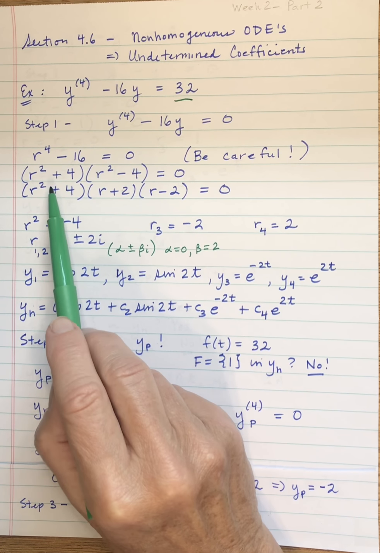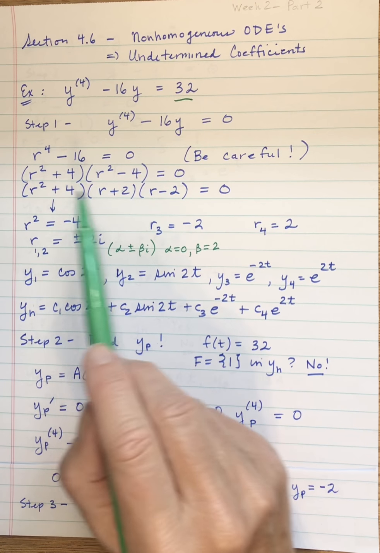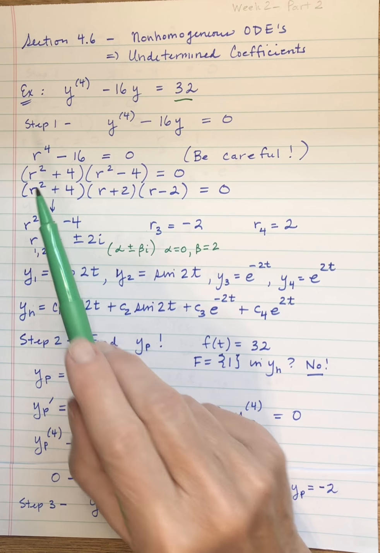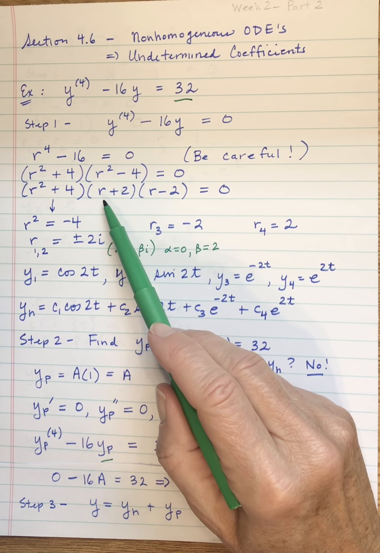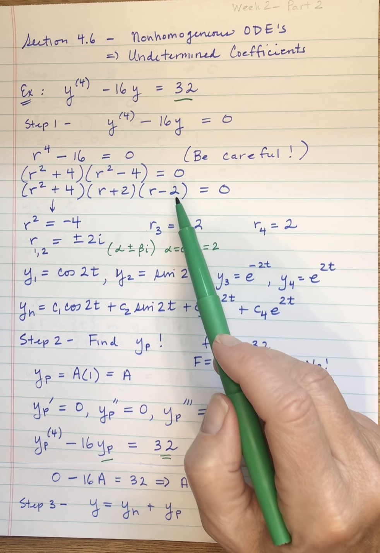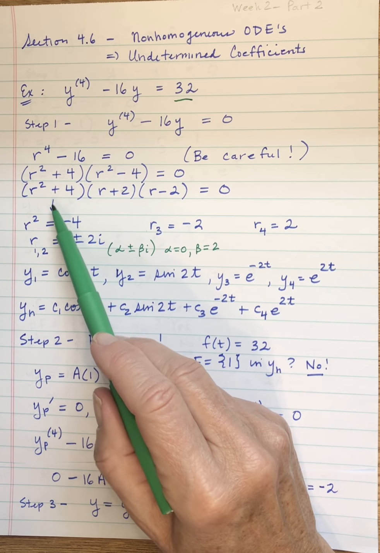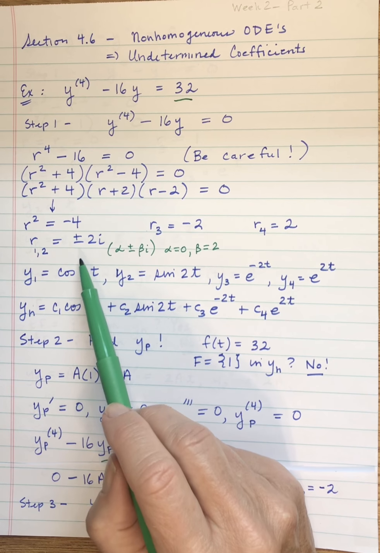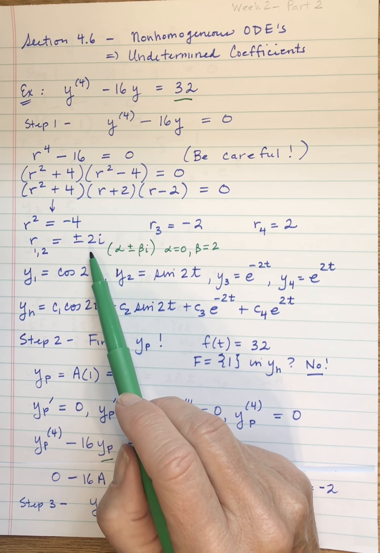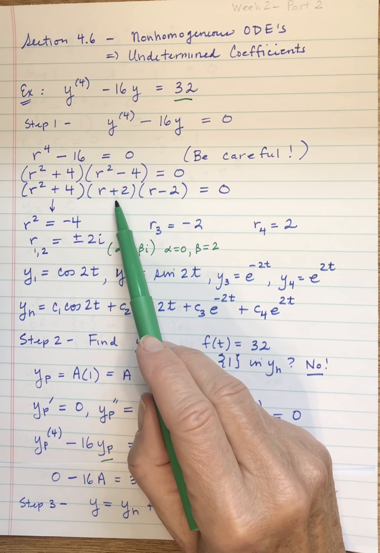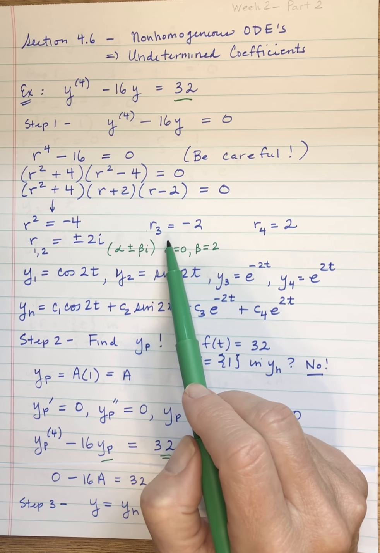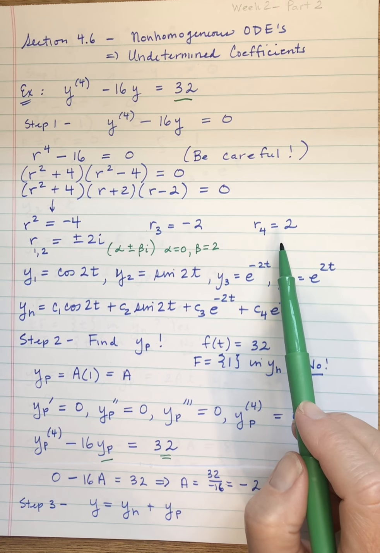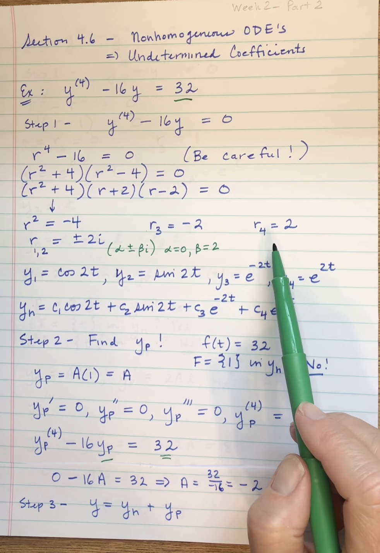So this is a difference of squares. This is the same as r squared plus 4 times r squared minus 4. Now, we'll leave this factor as it is, but this is also a difference of squares. That's r plus 2 times r minus 2. So what does this first factor tell us? Well, r squared plus 4 equals 0 is the same as r squared equals negative 4, and those roots are plus and minus 2i. So we get the complex conjugate roots. r plus 2 equals 0 gives us the root of negative 2. r minus 2 equals 0 gives us the root of 2. So we have 4 roots to this fourth order equation.